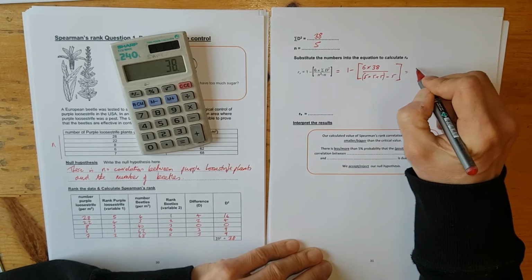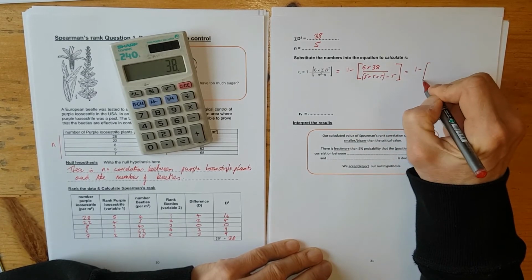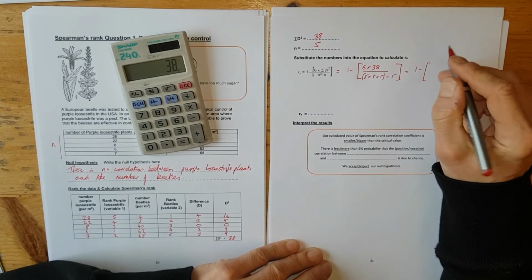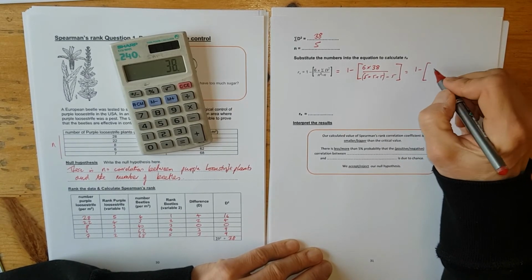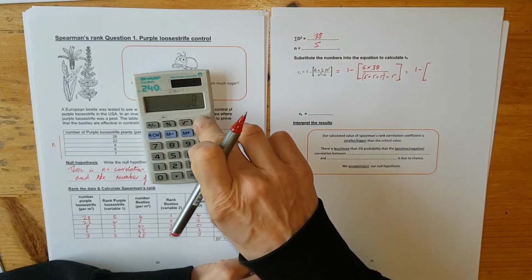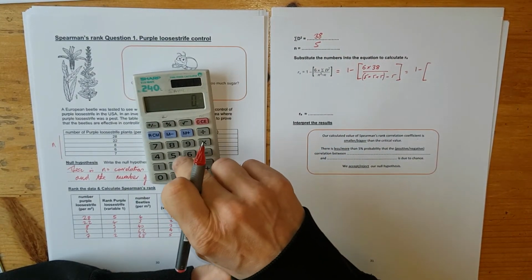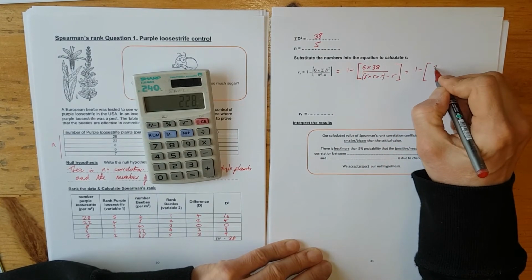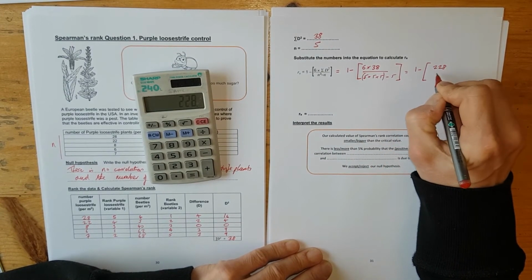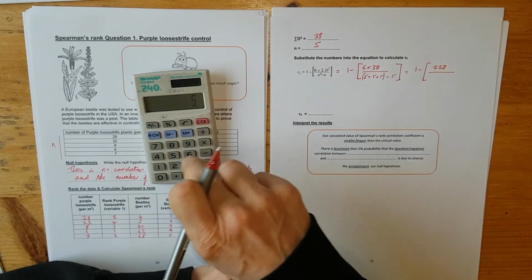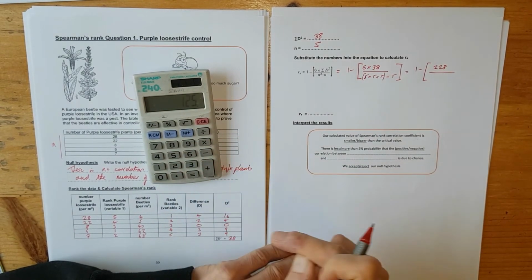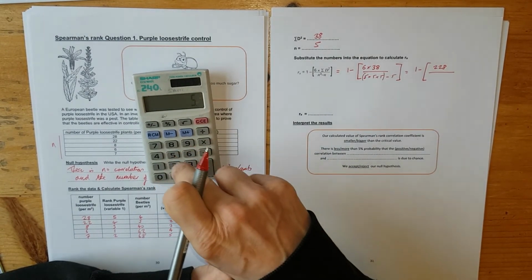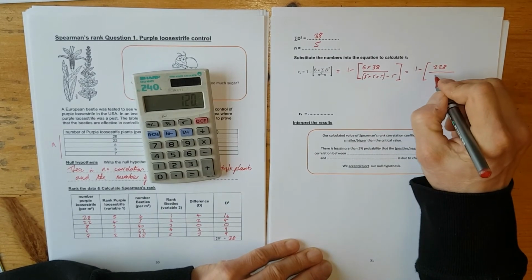Equals 1 minus, I'm just doing this step by step, so 6 times 38 is 228. 5 times 5 times 5 is 125, and take 5 off that, 120.